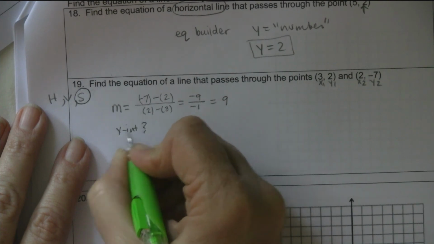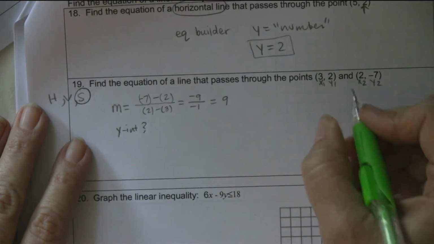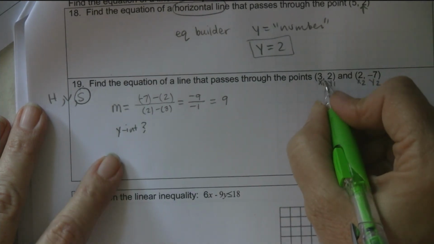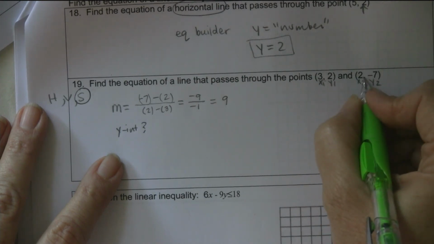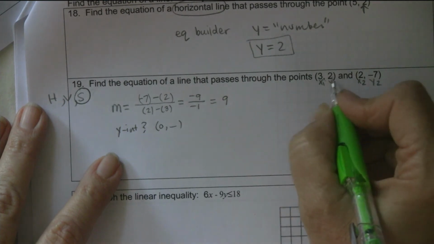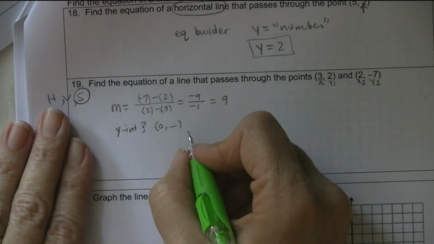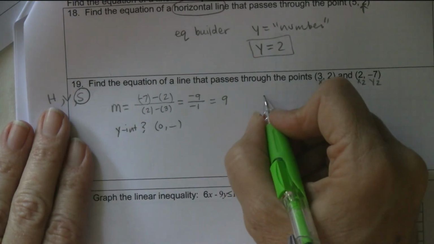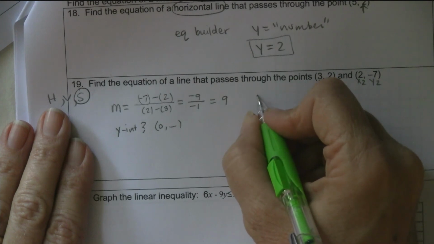Do I know it? Because if I do, I'm like hot diggity dog, right? And that's not the y-intercept. Remember, the y-intercept has x is 0 and then some value. So I don't know that. So I'm going to have to use the point slope equation builder.